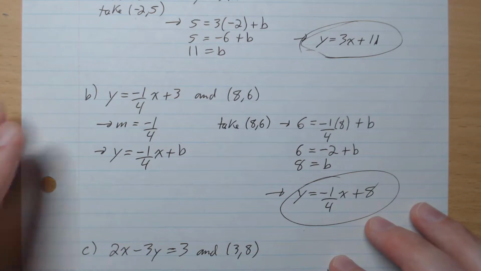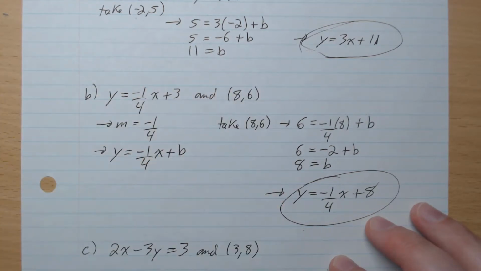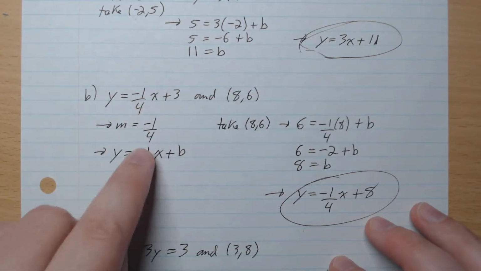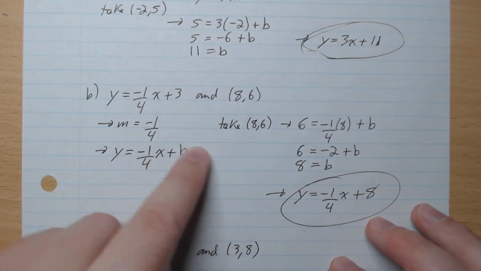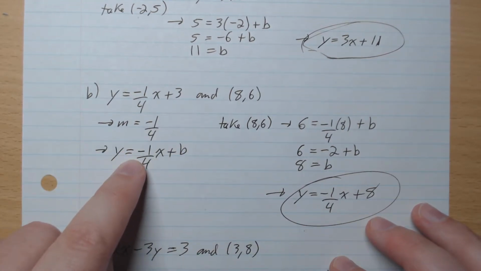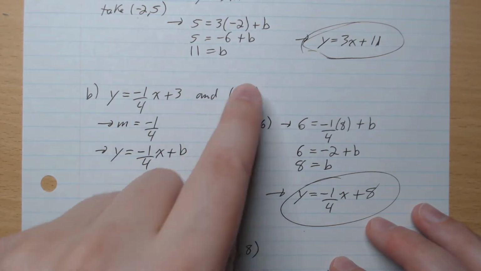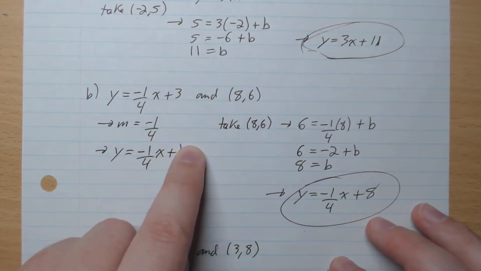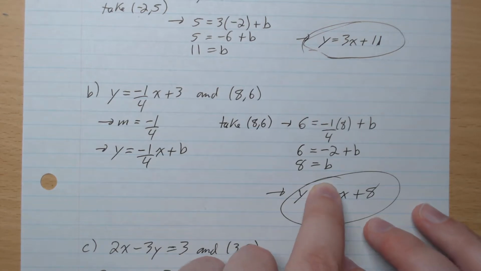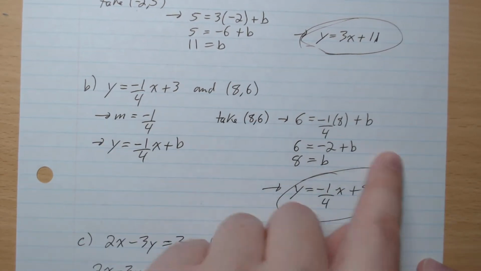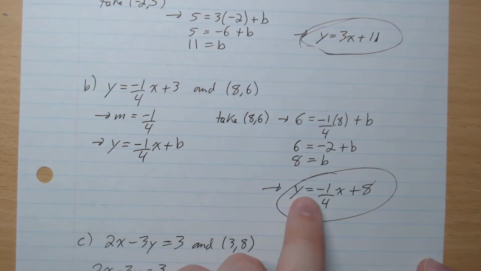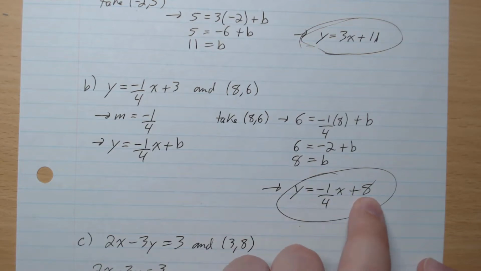Okay, B. Here's our line, here's our point. So we know that our slope is -1/4. So this will be our line here, y equals -1/4x plus b. We need to find our b, so we plug our point into the equation, and we get b equals 8. And so this is the equation of our line here, y equals -1/4x plus 8.